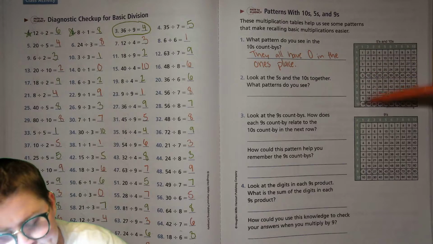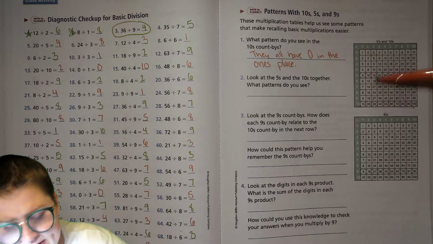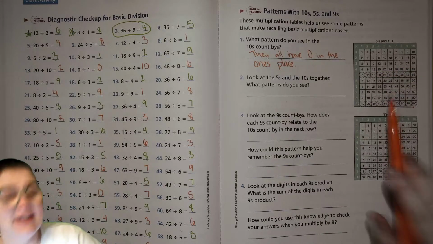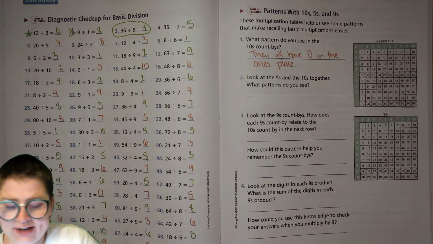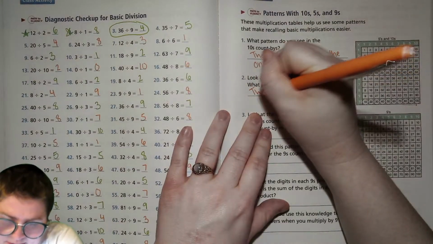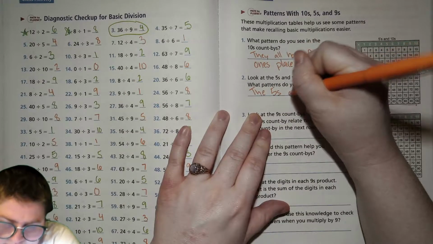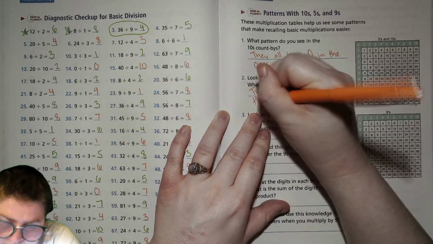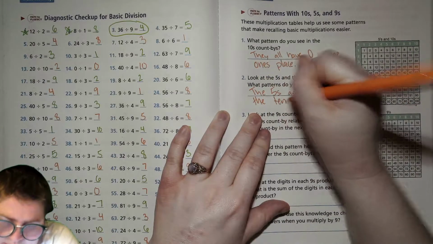So 5 is half of 10, 10 is half of 20, 15 is half of 30, 20 is half of 40. So if you know what the 10 is, chop that number in half and you know the 5. The 5s are half of the 10s.